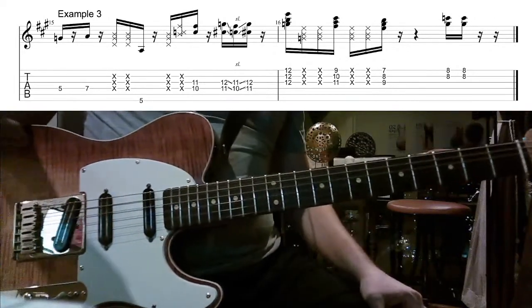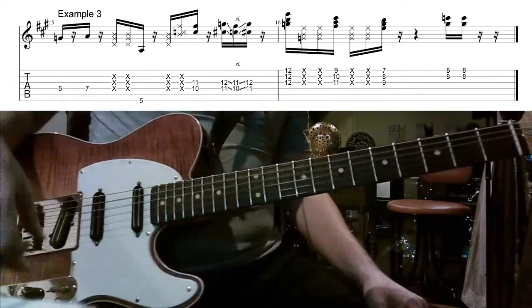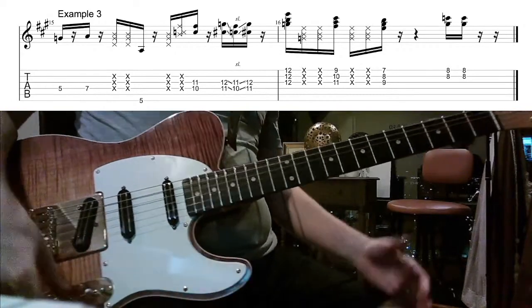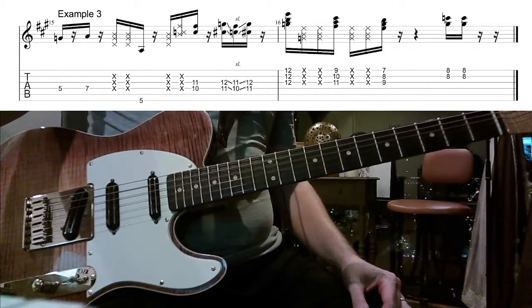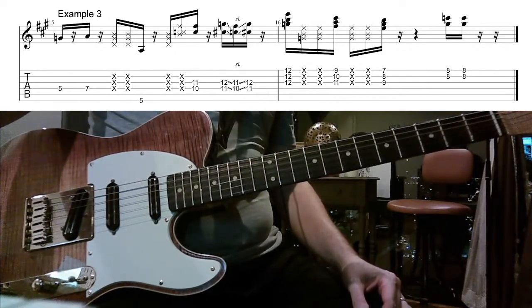Guys, so that's measure, or actually exercise number 3. Now, from here on out, I'm just going to jam a little bit, and I'm going to try to use everything that I've showed you so far.